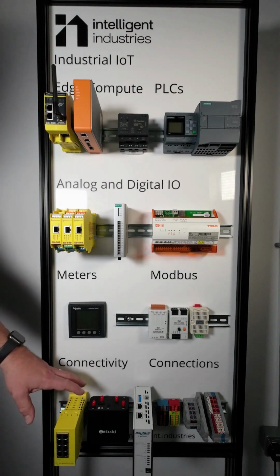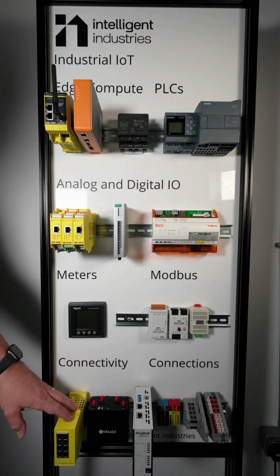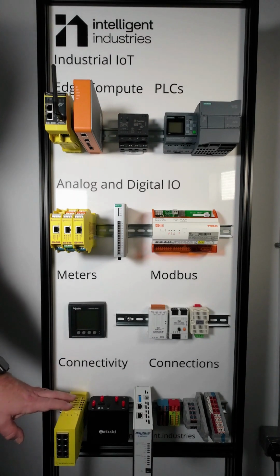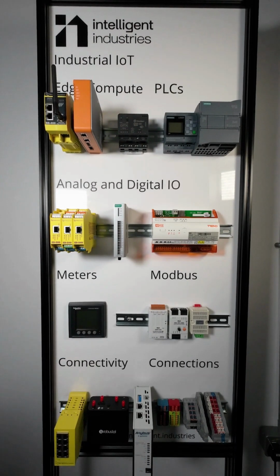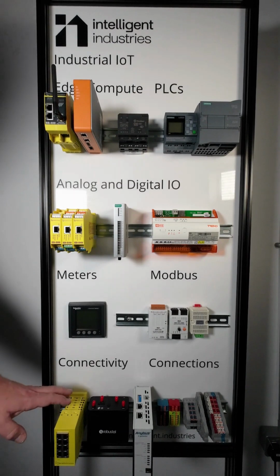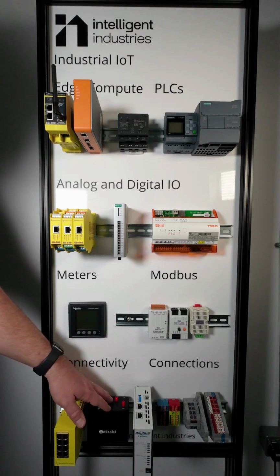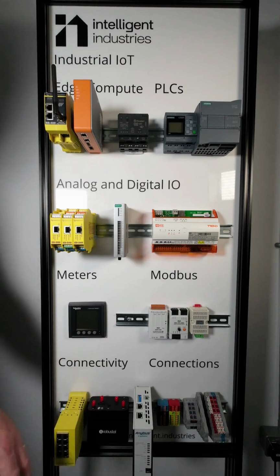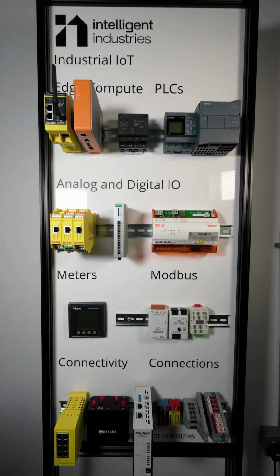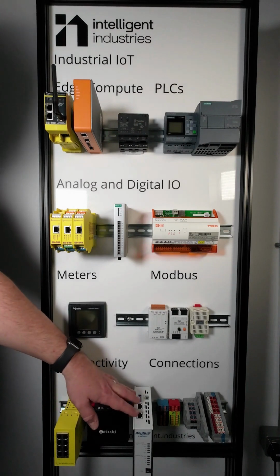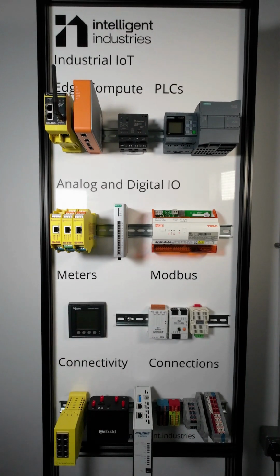Okay, so then we can create the network using things such as this, which is just an industrial switch. So it's the same as you find in your office, but an industrial version. We've got a cellular modem here, 4G, and then we have this device here. So this is a protocol gateway. Where a device doesn't support a particular protocol that you need it to support, we can use these gateways to basically convert from one protocol to another.